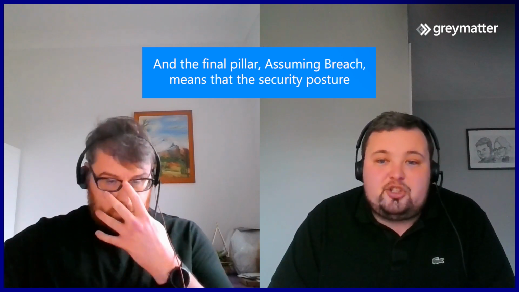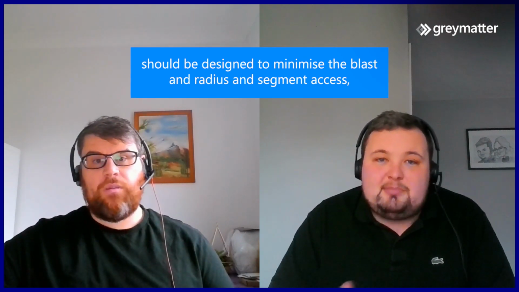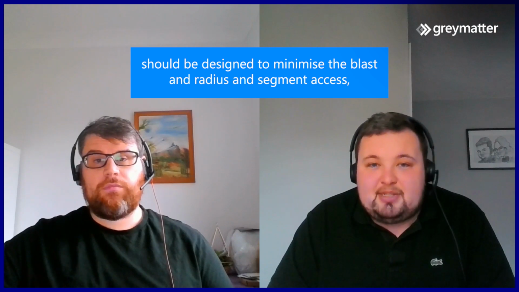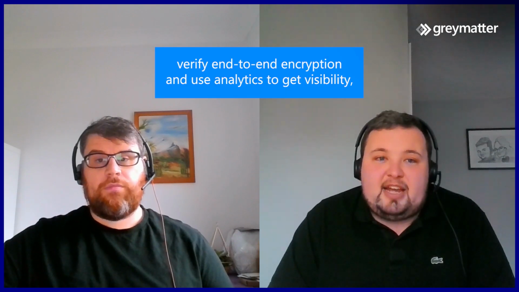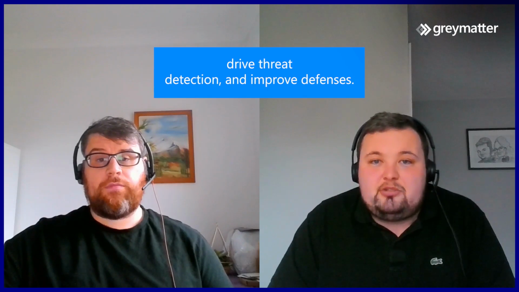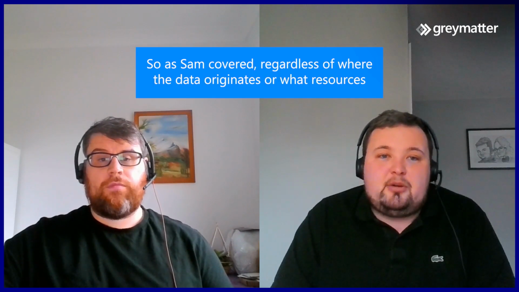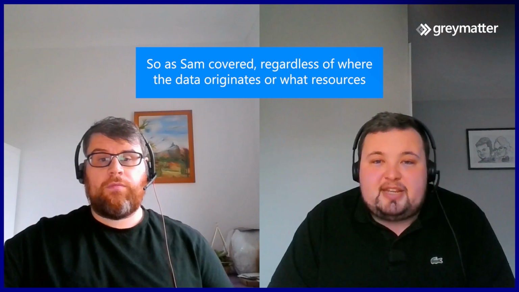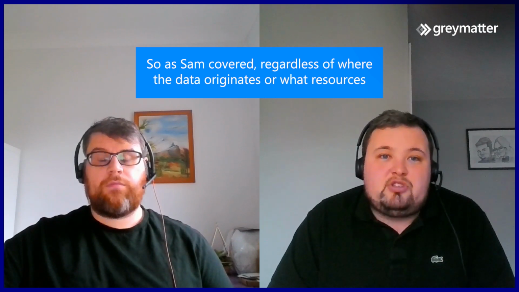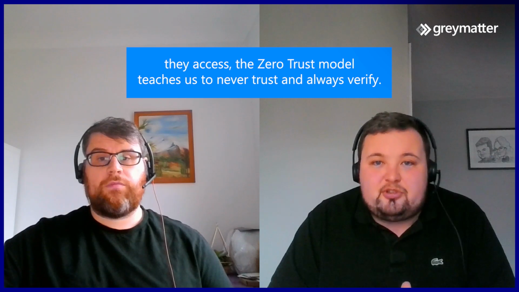and nothing more. And the final pillar, assume breach, means that the security posture should be designed to minimise the blast radius and segment access, verify end-to-end encryption, and use analytics to get visibility, drive threat detection, and improve defences. So, as Sam covered, regardless of where the data originates or what resources it accesses, the Zero Trust model teaches us to never trust and always verify.